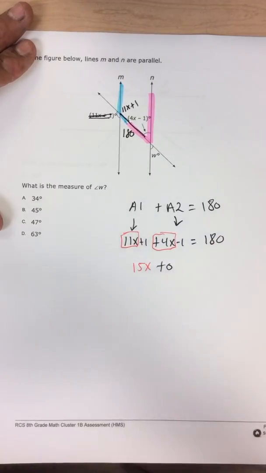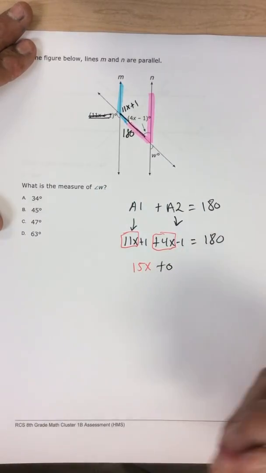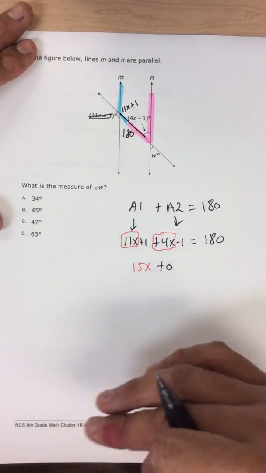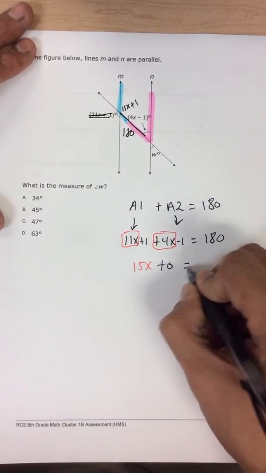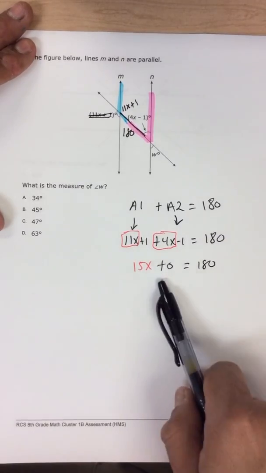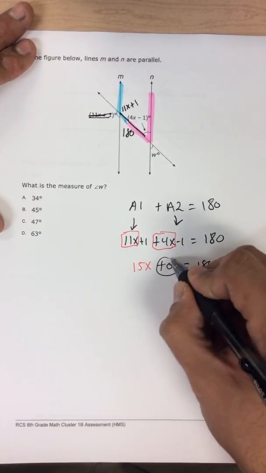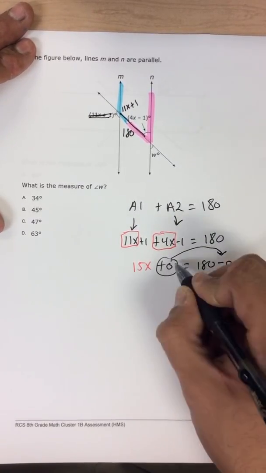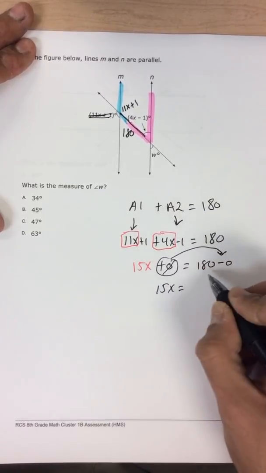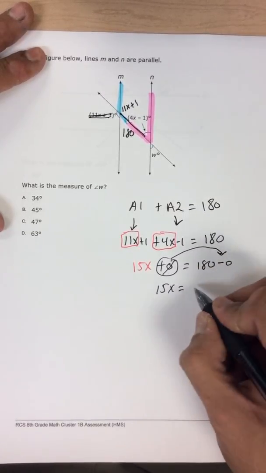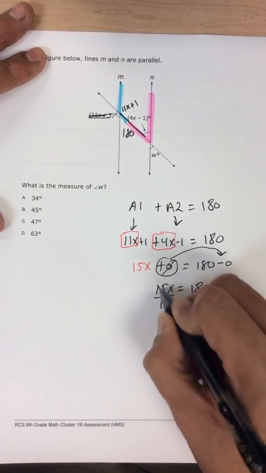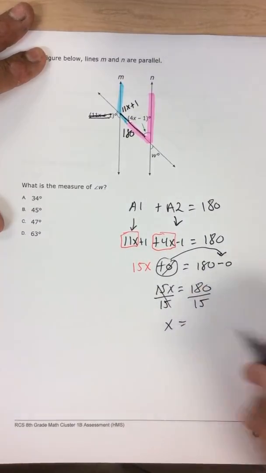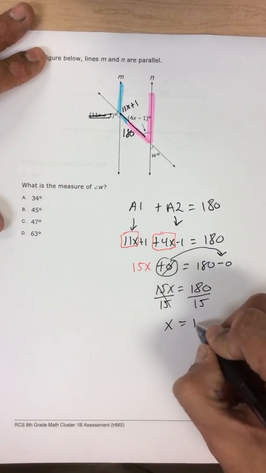But I'm just going to add it in there just to help some of you understand that I'm not skipping any steps, that we're actually doing them, but it really doesn't change the answer. Then bring down your equals 180. Now the first step is to jailbreak your constant, so the opposite of a plus 0 is a minus 0. So 15x equals 180 minus 0 is 180. And then the opposite of multiplying by 15 is to divide by 15. So 180 divided by 15 gives me 12.